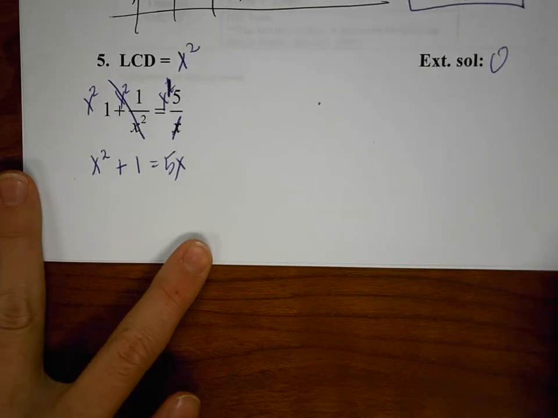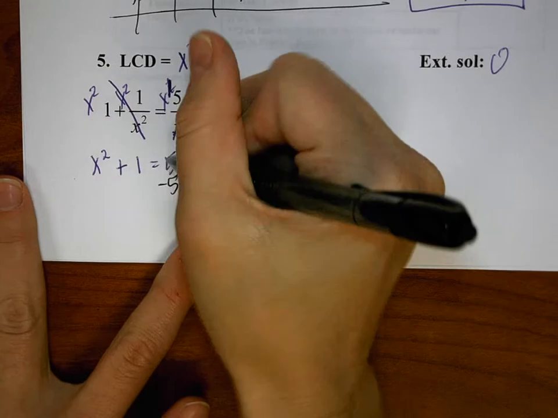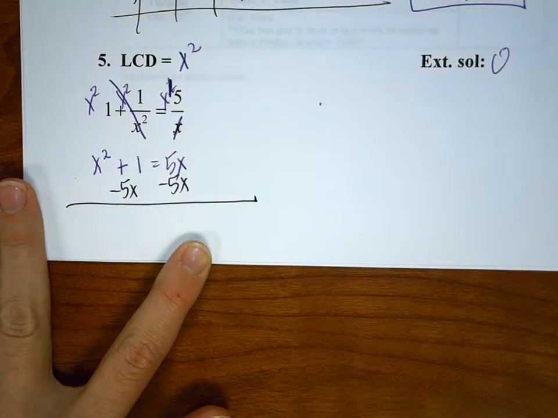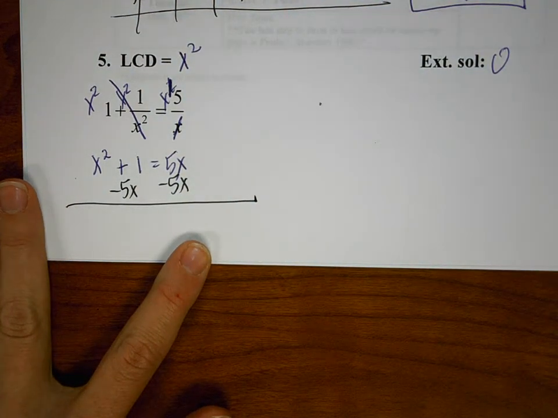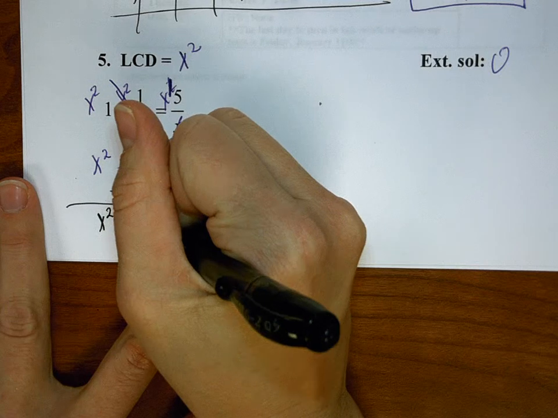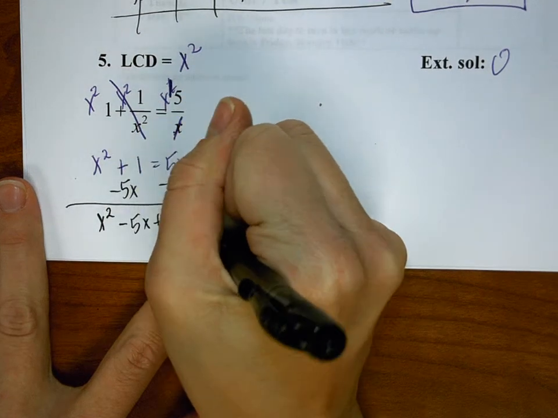Good, so we're going to move 5x to the left, and why am I moving it to the left, Alistair? Because the left side has the bigger exponent, and you don't want the other side to be negative. Good. And we're going to keep our phone away, right? Yeah. Okay, so we get x squared minus 5x plus 1 equals 0.